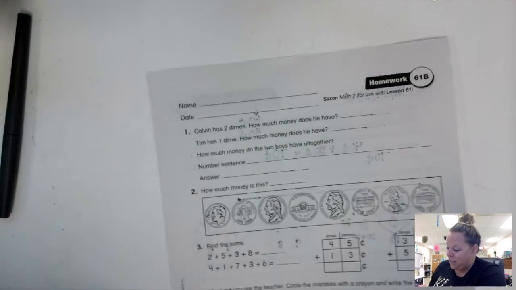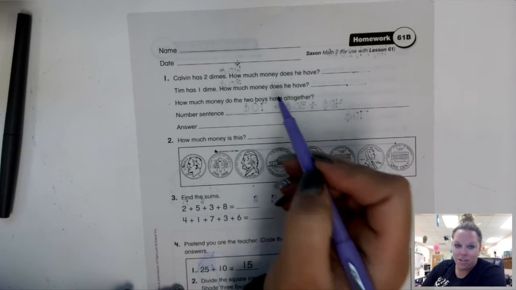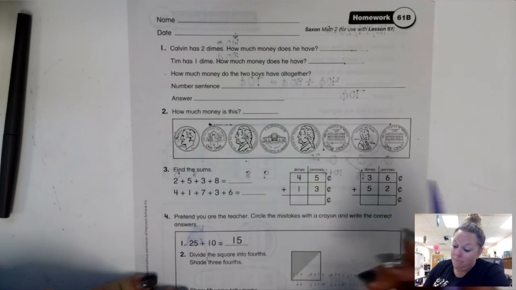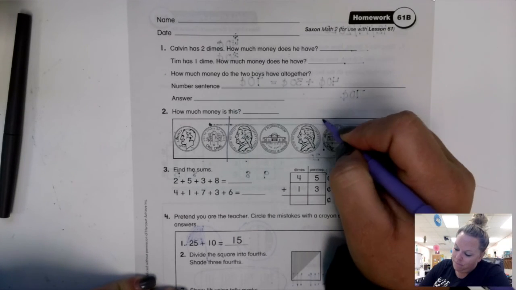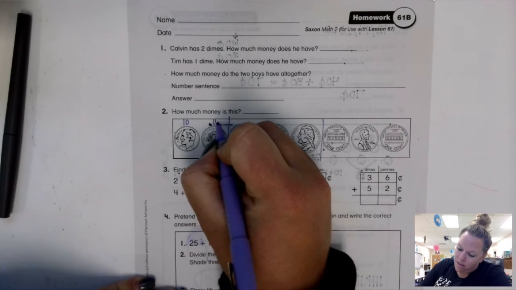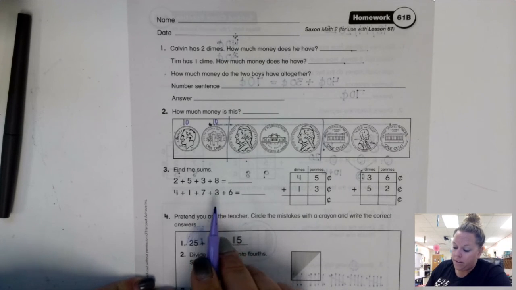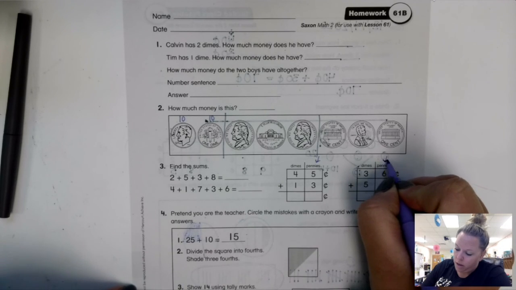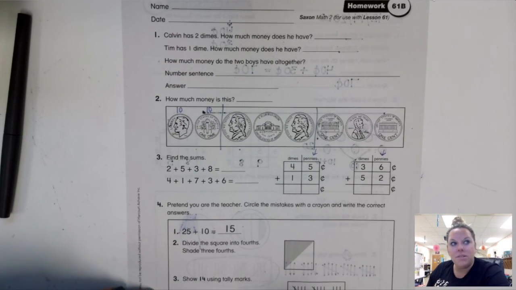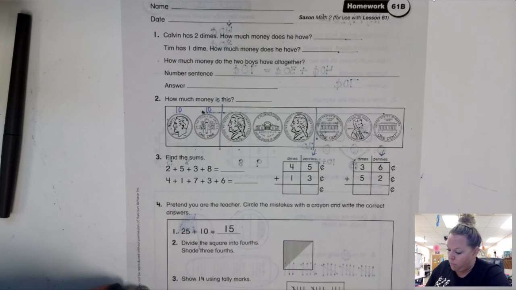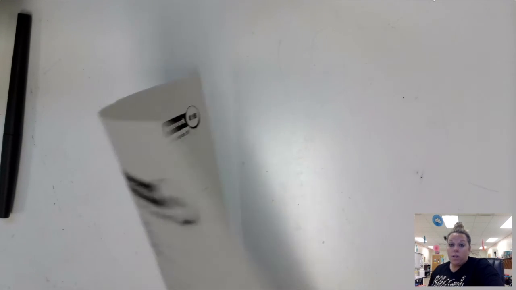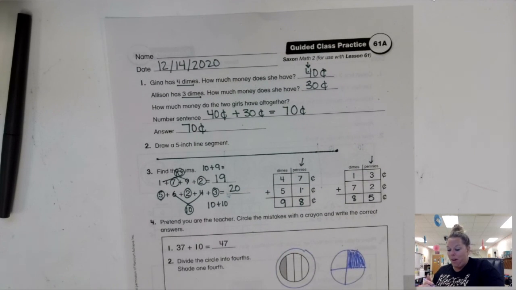The backside is going to look exactly the same. So go ahead and make sure that you are reading the directions. Have an adult read it to you if you need help. You have money. I would separate it and I would put how much it's worth on the top for each one. Find your sums. Remember, you want to find sums of 10 first. And start with your pennies over here. Pretend you're the teacher. Use that crayon and write the correct answers if it's wrong. Okay? When you are done with the back side, then you will go ahead and put this into your Monday folder.